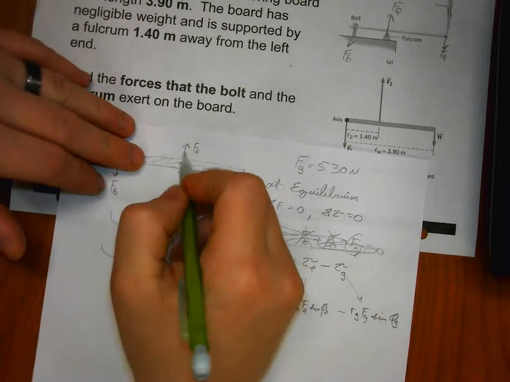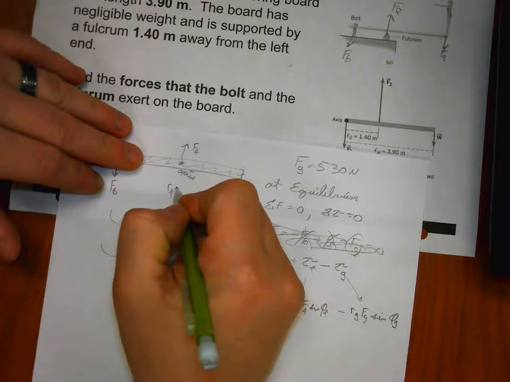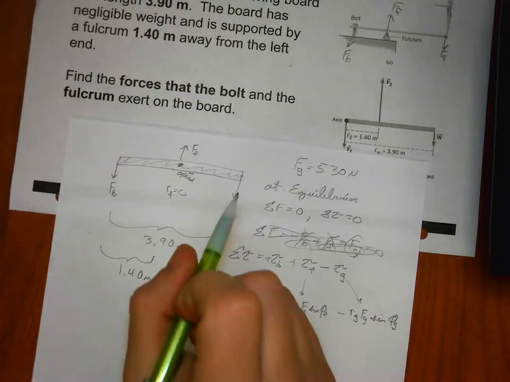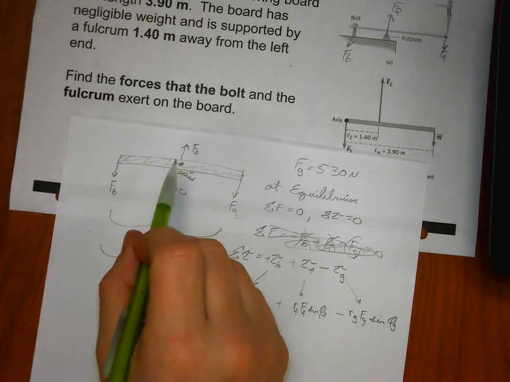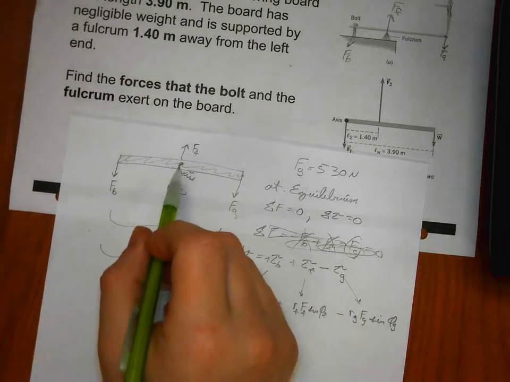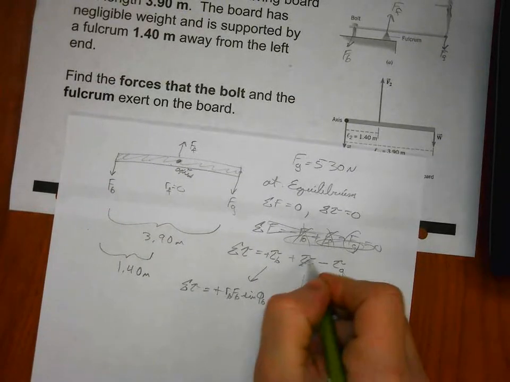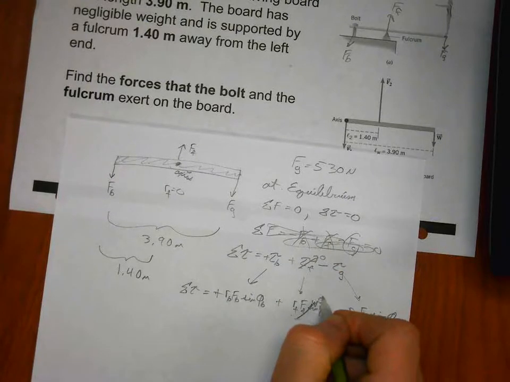And it can't cause a torque because R_F equals 0. The distance between the force and the axis is 0 because the force is applied right at the axis. So that term is 0.